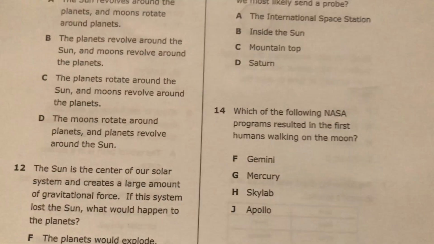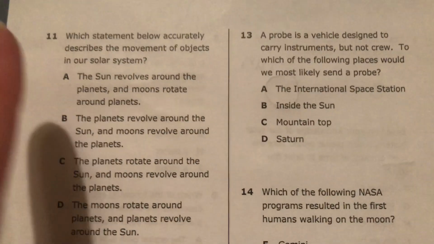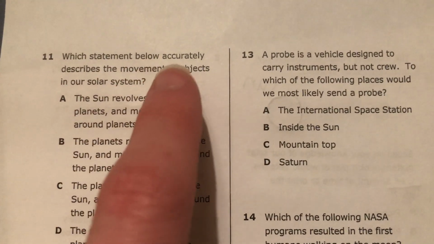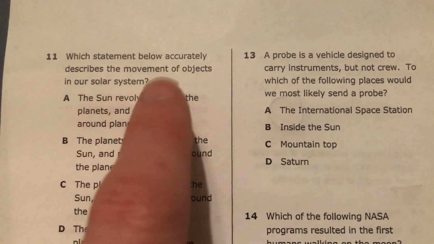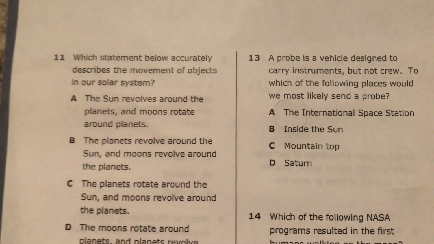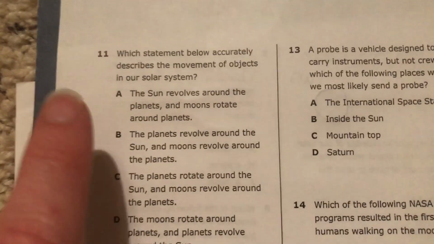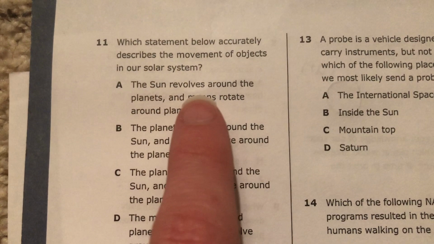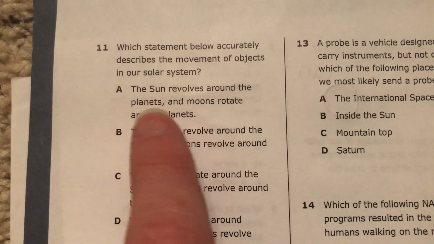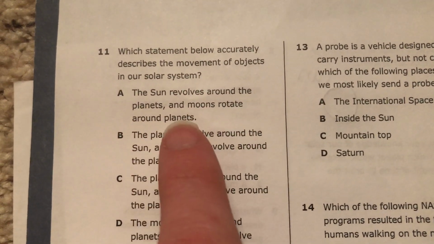Number 11. Which statement below accurately describes the movement of objects in our solar system? A. The sun revolves around the planets, and moons rotate around planets.